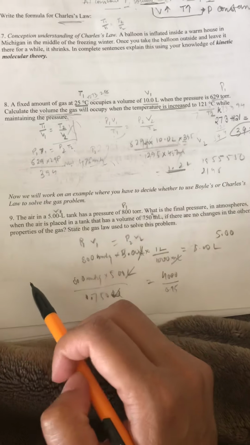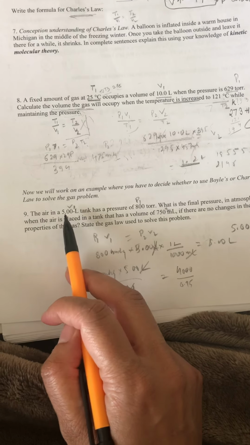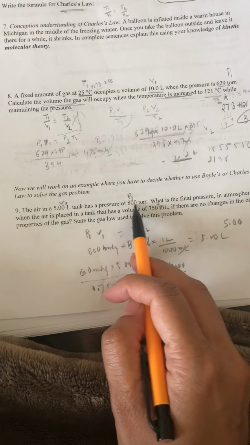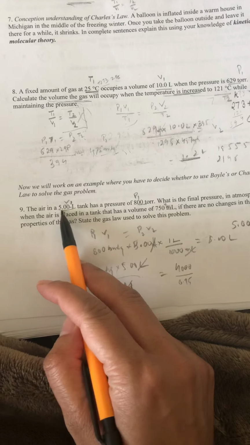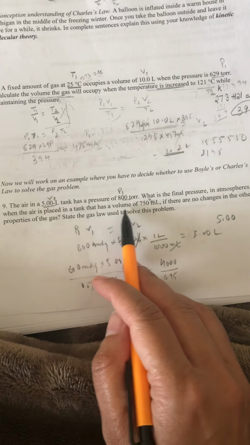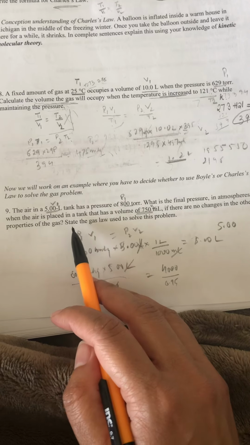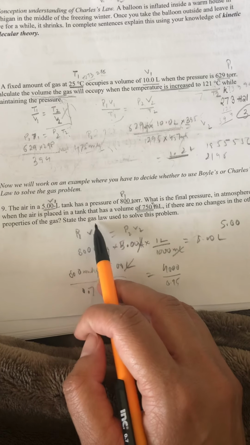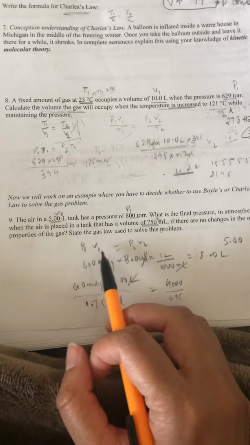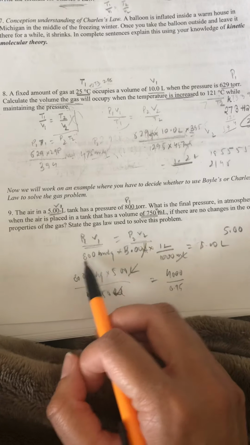Then there is one more question: the air in a 5.00 liter tank has this pressure and volume. What is the final pressure in atmospheres when the air is placed in a tank of volume V2, if there is no change in the properties of the gas? If there is no change, we are going to use the formula P1 V1 equals P2 V2.